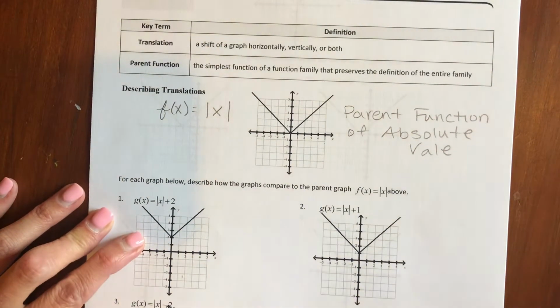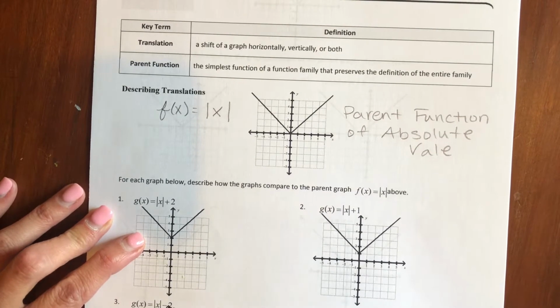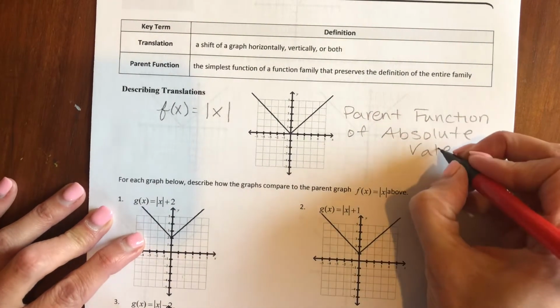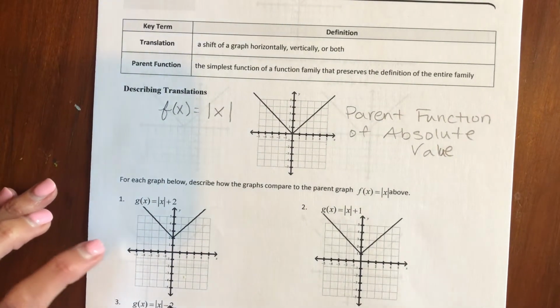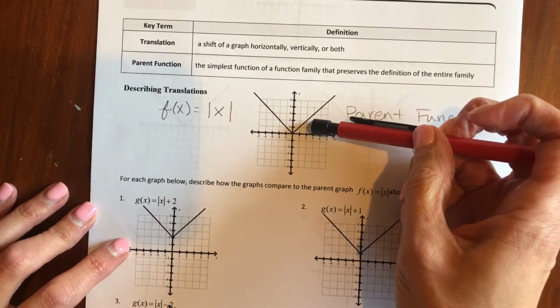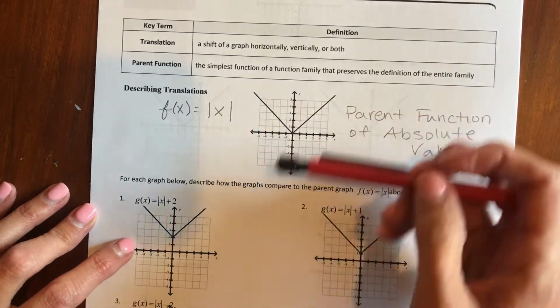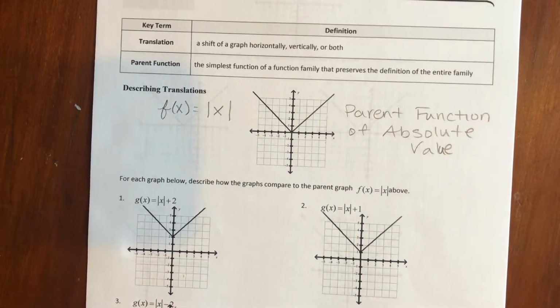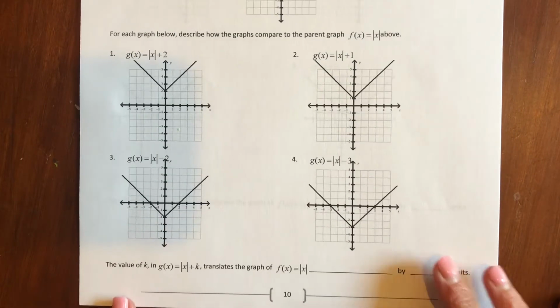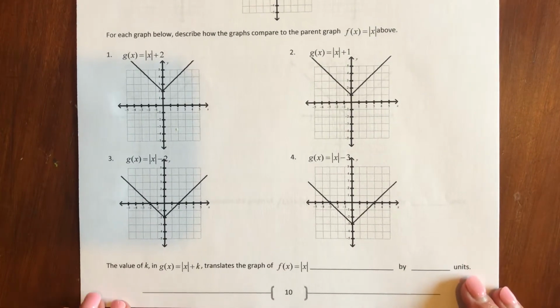All right, so let's look at some translations. Let's look at how this parent function can be translated. Remember, translation is up, down, or side to side. So we're just going to make some observations for now, and then we'll put all our findings together for our success criteria.